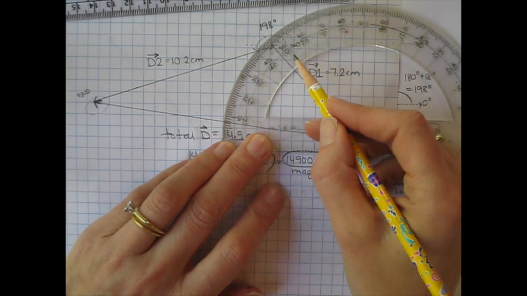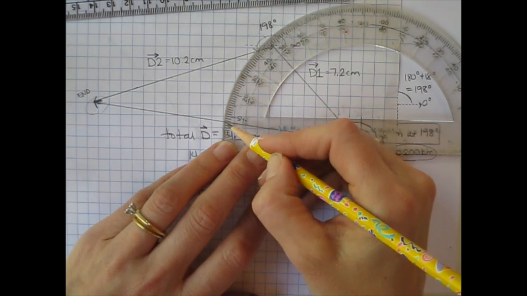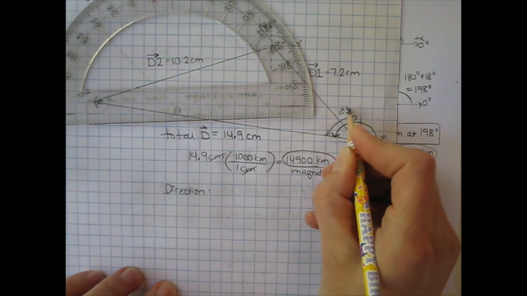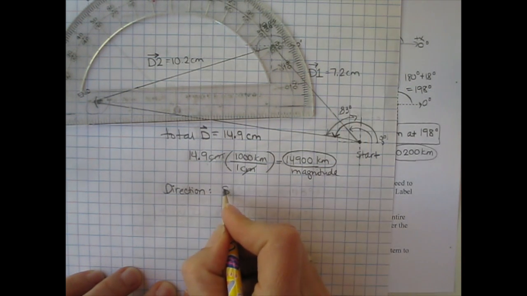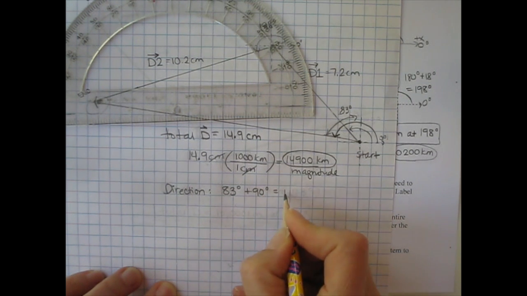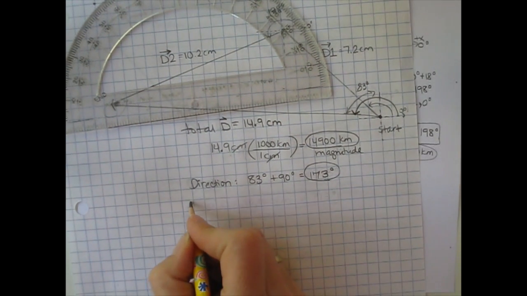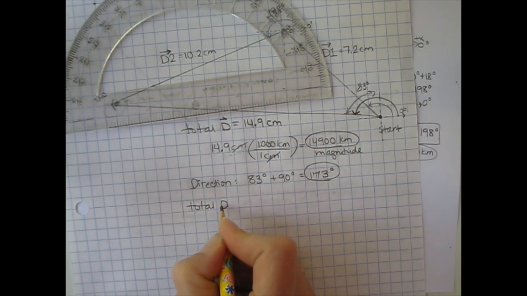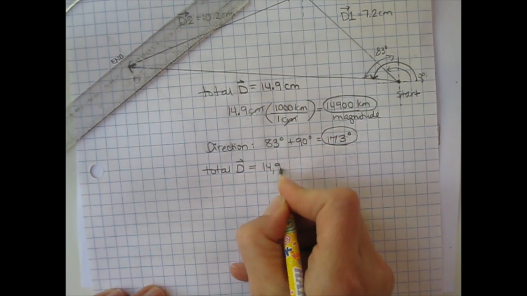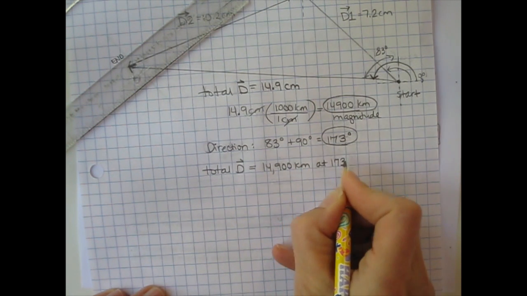So 10, 20, 30, 40, 50, 60, 70, 83 degrees. So from here to here is 83 degrees, and I'll add that to 90. So 83 degrees plus 90 degrees is 173 degrees for the direction. So now we're ready to write our result that the total displacement of the airplane is 14,900 kilometers at 173 degrees.